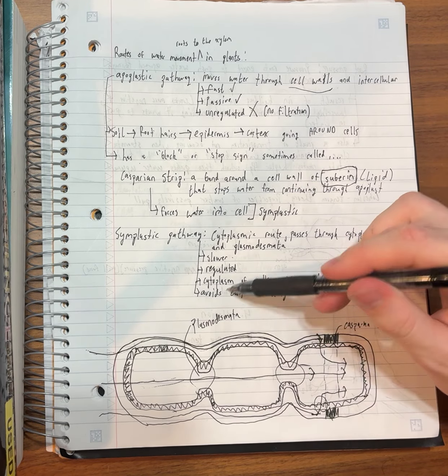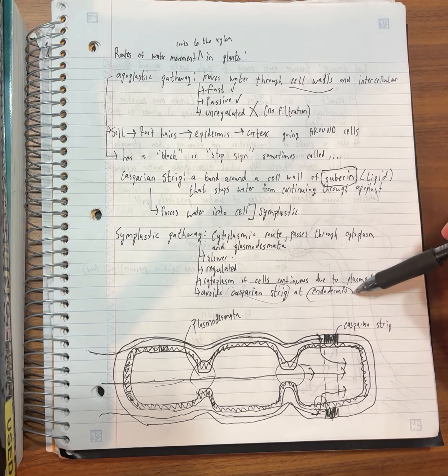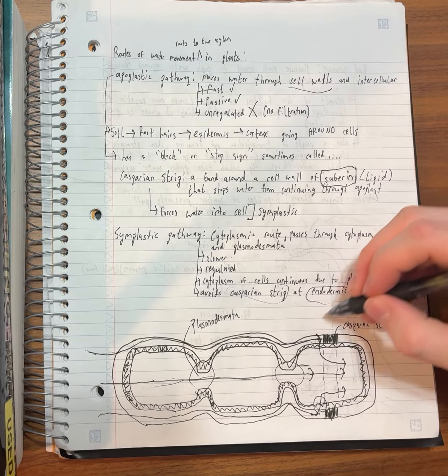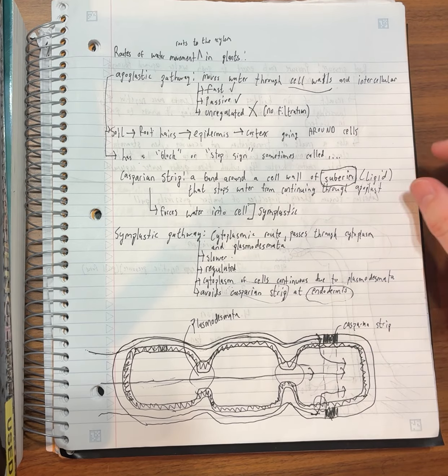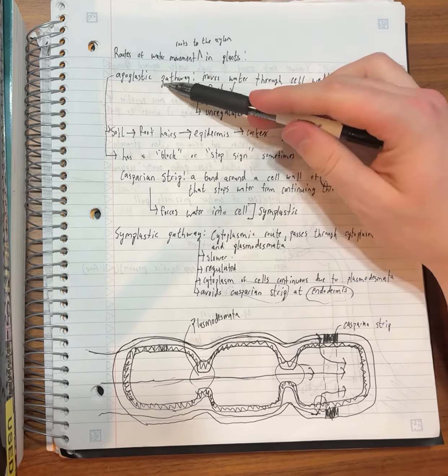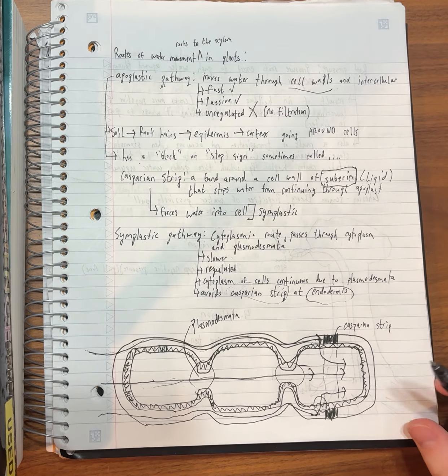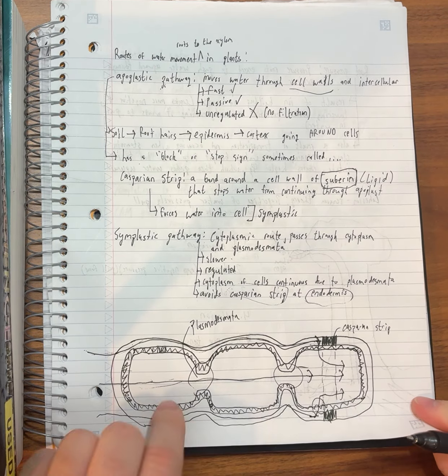I didn't say it, but that Casparian strip is very common in the endodermis, which, if you may remember, is the sort of protective layer around vascular tissue. So we have our apoplastic pathway through the cell walls and our symplastic pathway through the cytoplasm.